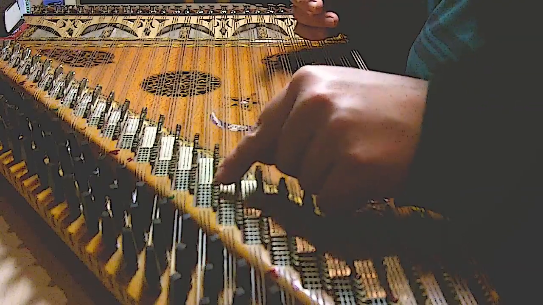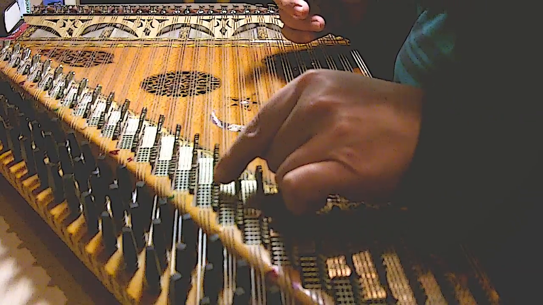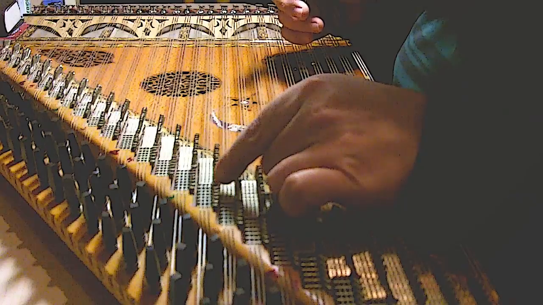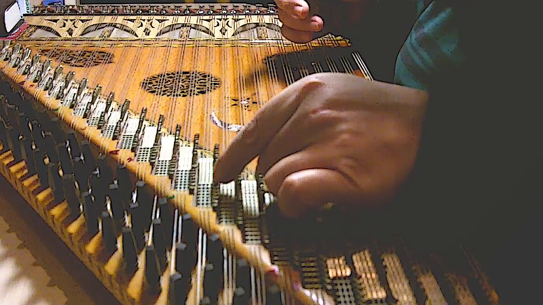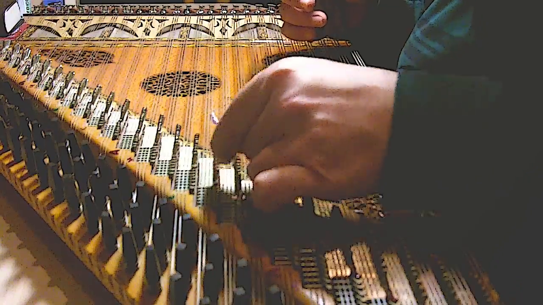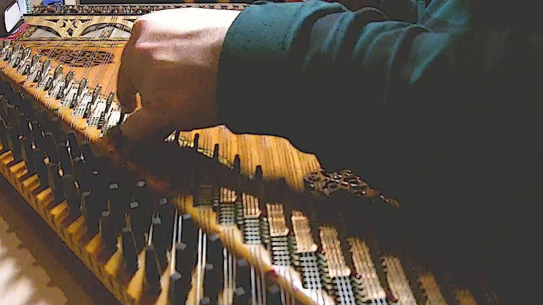Let me demonstrate how the 79 tone tuning has enharmonic equivalences for the sharps and flats. So let's return to the naturals.